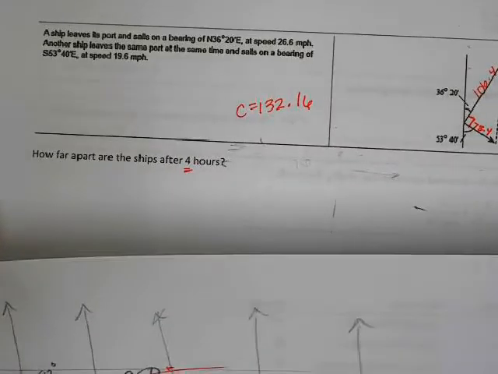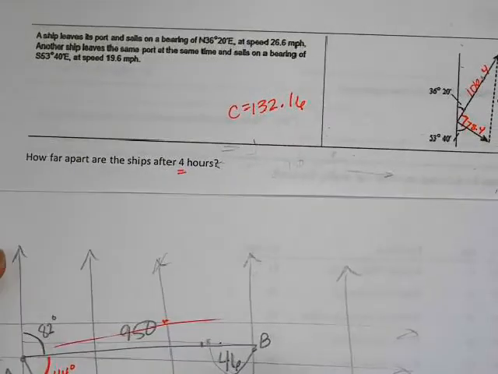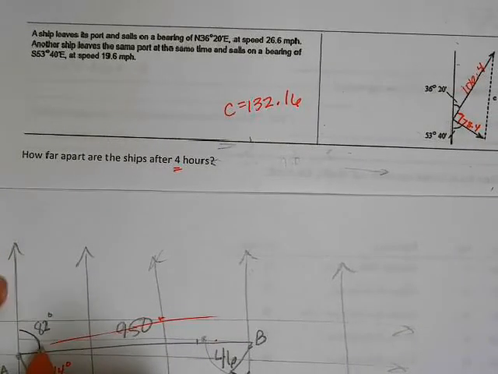I'm gonna save my bearing problem for last. Yeah, I'm gonna save my bearing and my trig identities. If you make a, I can see it.